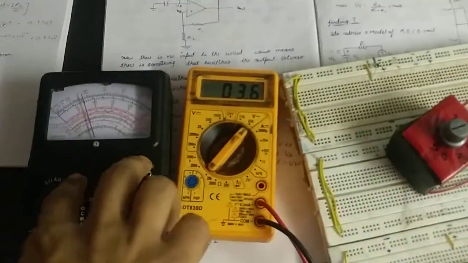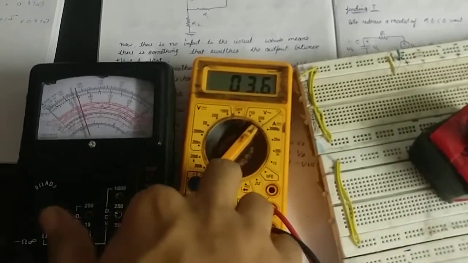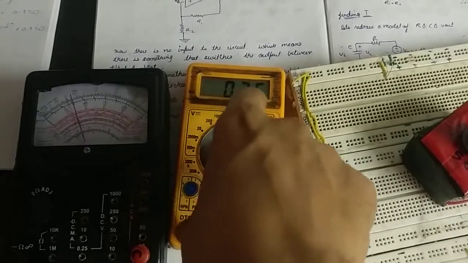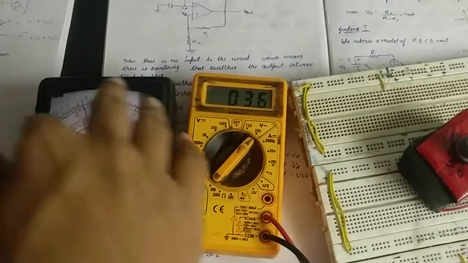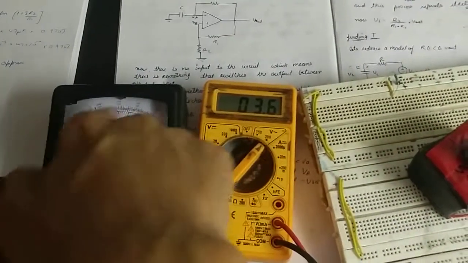And I've connected two multimeters to the same output. One is digital and one is analog. Why? I'll show you in a minute. So the first thing is that this is at 3.6 volt and this is approximately at 3 volt. There is some sort of error in the multimeter, a little bit, so that's why it is off.